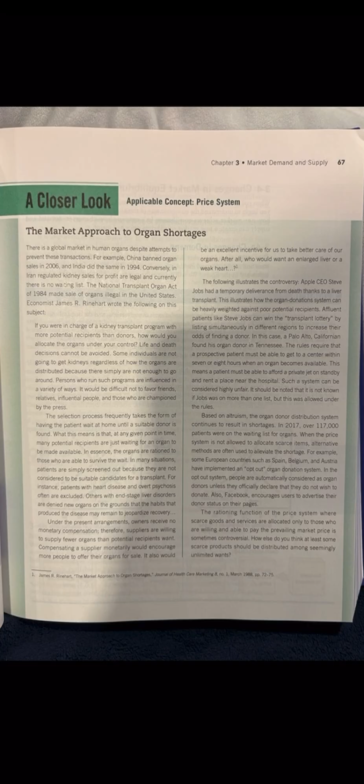Some individuals are not going to get kidneys regardless of how the organs are distributed, because there's simply not enough to go around. Persons who run such programs are influenced in various ways. It would be difficult not to favor friends, relatives, influential people, and those championed by the press. The selection process frequently takes the form of having the patient wait at home until a suitable donor is found. What this means is that at any given time, many potential recipients are just waiting for an organ to become available. In essence, the organs are rationed to those who are able to survive the wait.